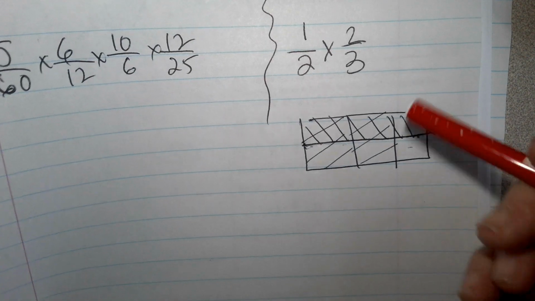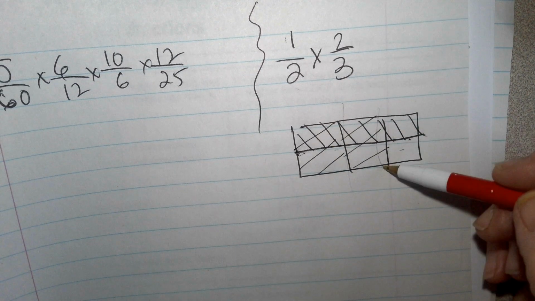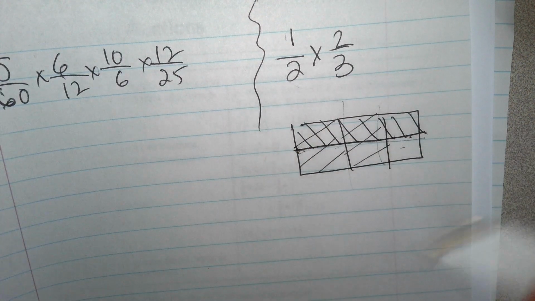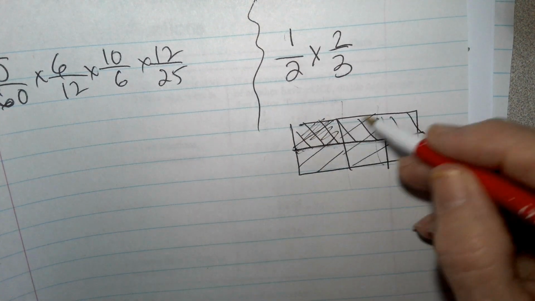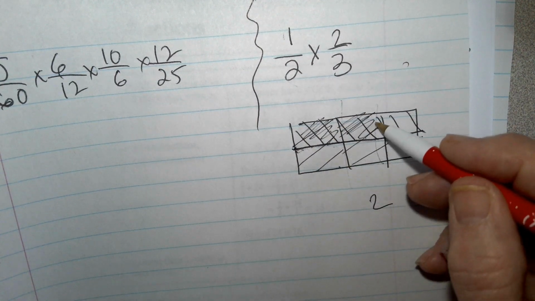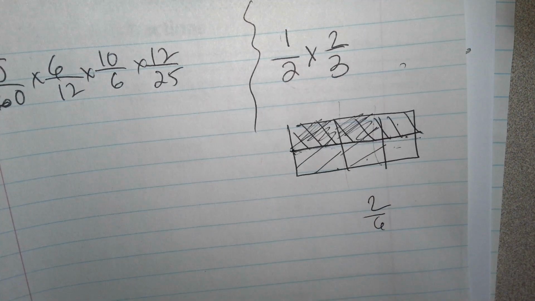So it only overlaps, we're doing this problem pictorially. We had 2/3 of a cake and we're eating 1/2 of it. So how much did we eat? We ate 1, 2 out of the 1, 2, 3, 4, 5, 6. Okay. So we ate 2 out of 6.